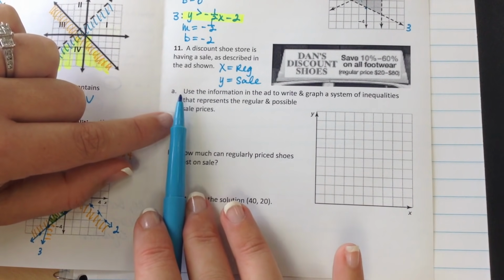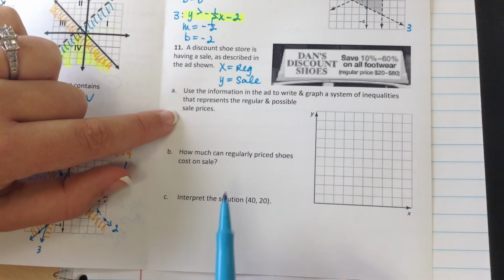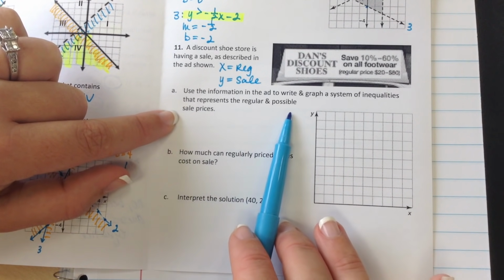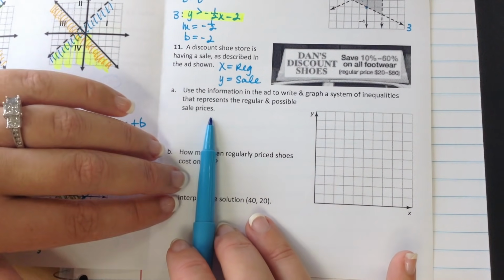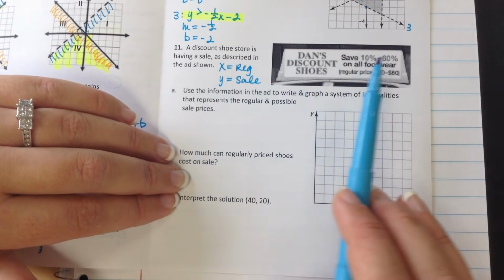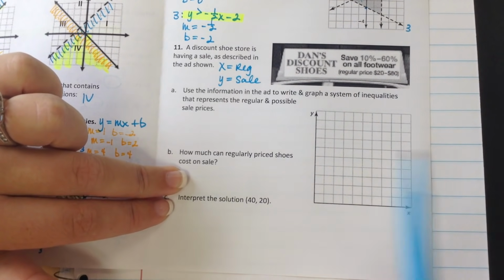Part A says use the information in the ad to write and graph a system of inequalities that represents the regular and possible sale prices. Let's start with the regular prices. Regular prices can be anywhere from $20 to $80.